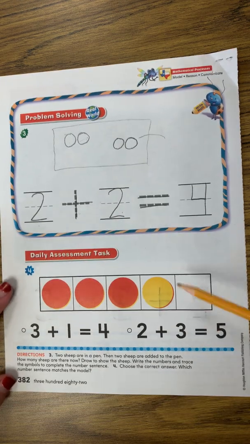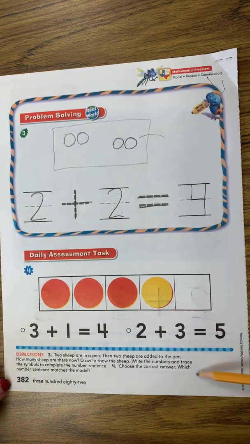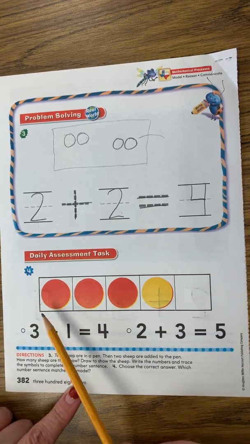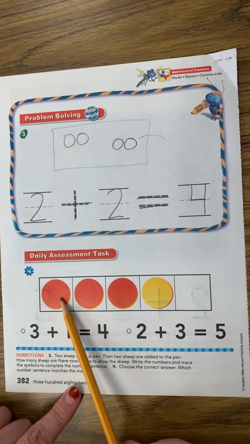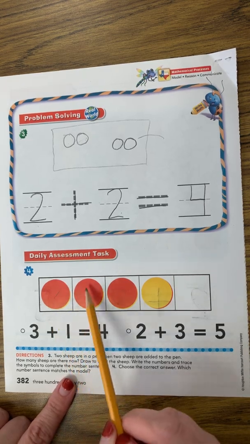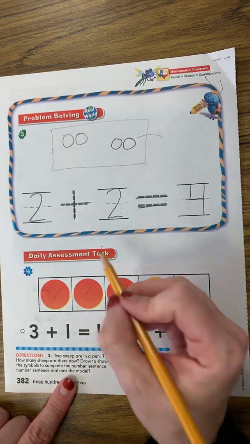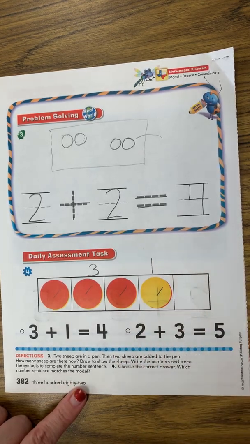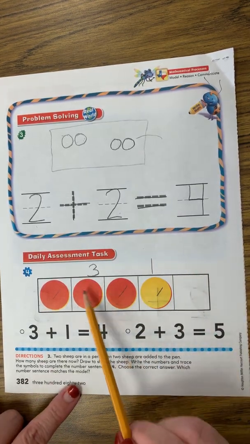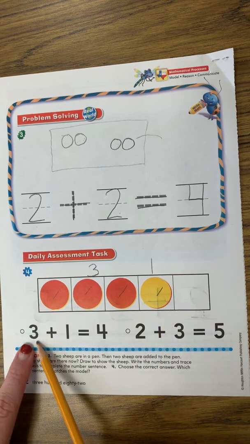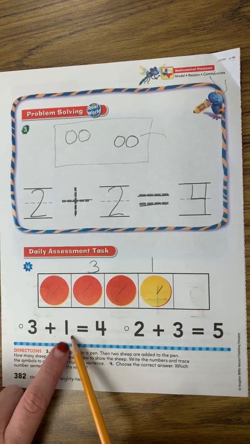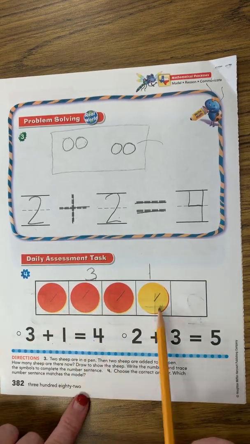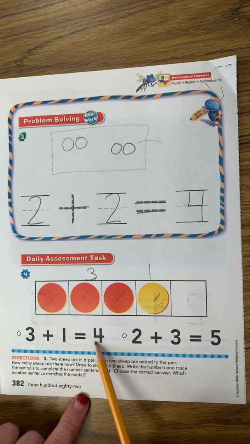And number 4, choose the correct answer. Which number sentence matches the model? So let's look at the colors. How many red ones do we have? 1, 2, 3. How many yellows? 1. So if I have 3 red and 1 yellow, 3 plus 1 equals 4. 3, 1, and we know 1, 2, 3, 4 there.